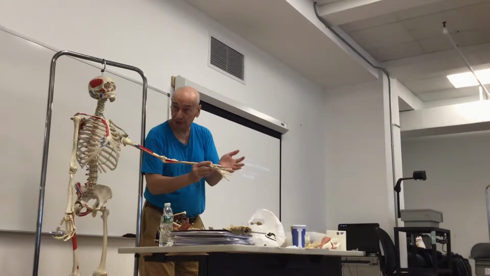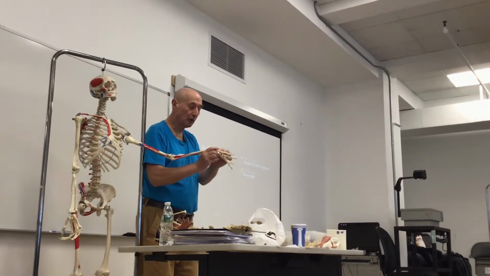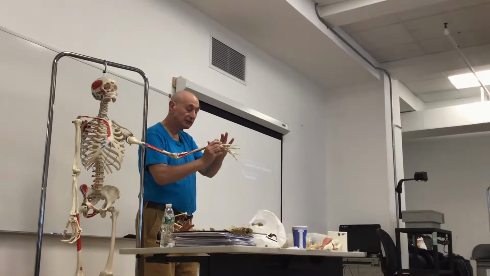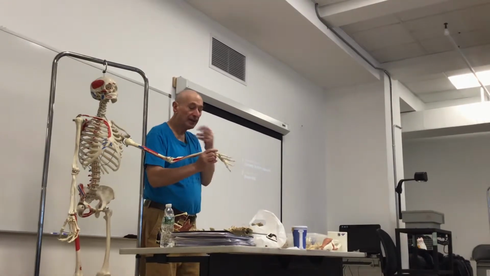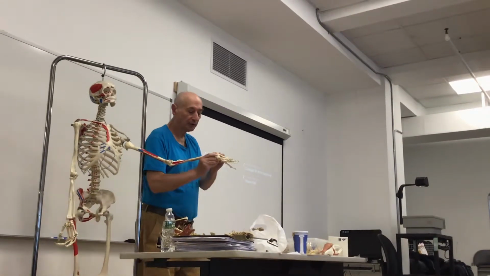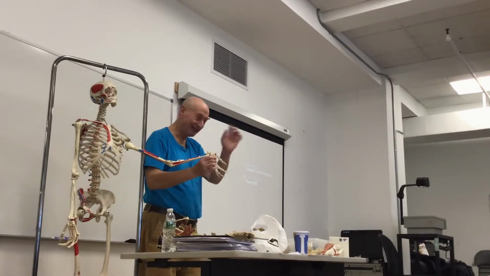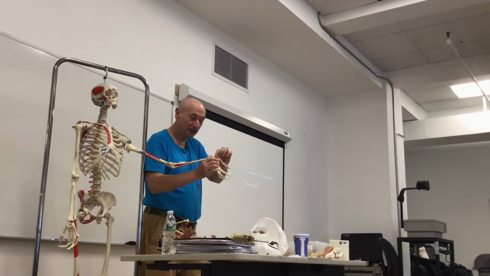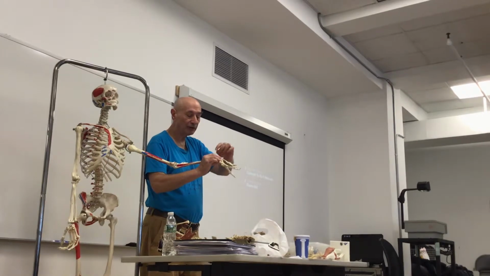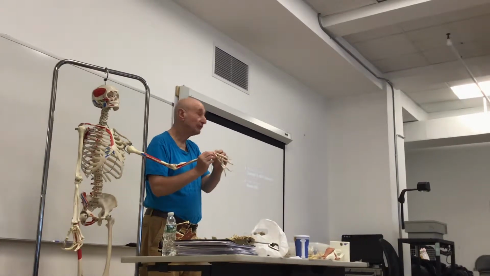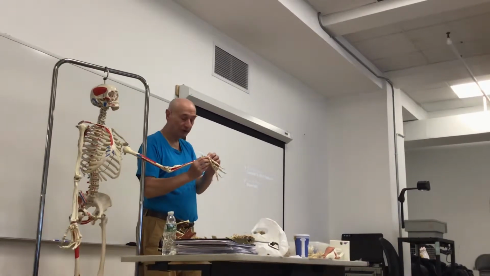The first 3 are in the wrist joint. Proximal row of carpals: scaphoid, lunate, triquetrum. Know that cold. That's more important than the distal row. So the proximal row, test-wise, maybe not function-wise: scaphoid, lunate, triquetrum, pisiform are the 4 proximal row carpals.